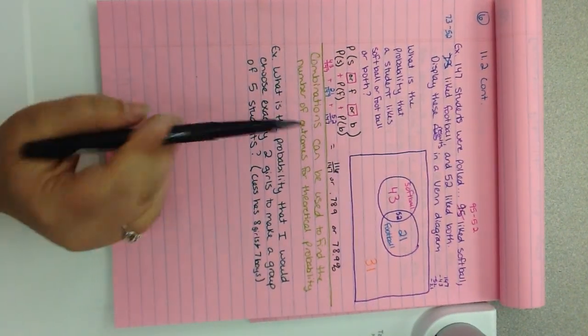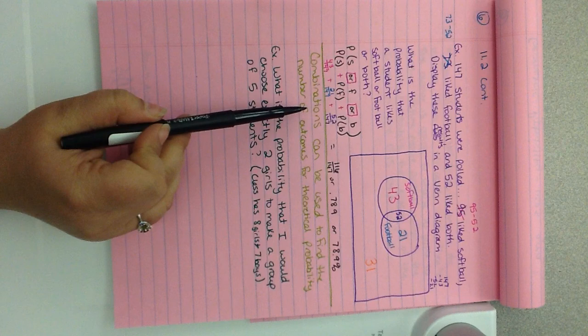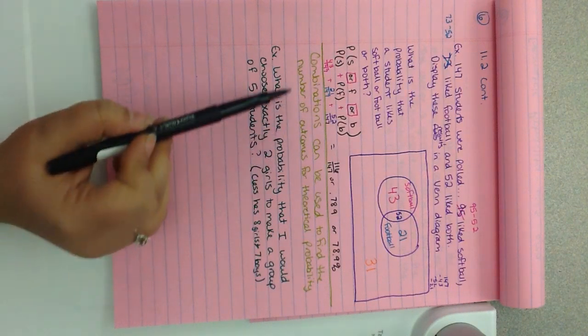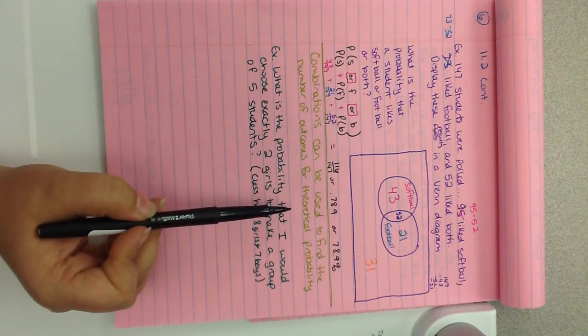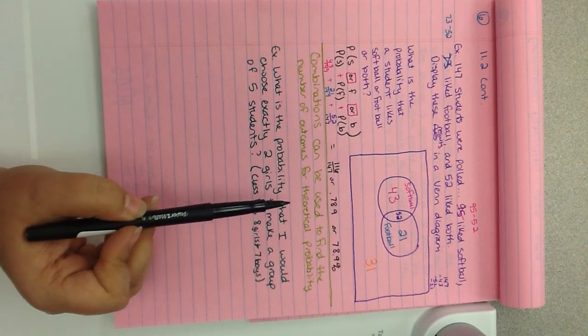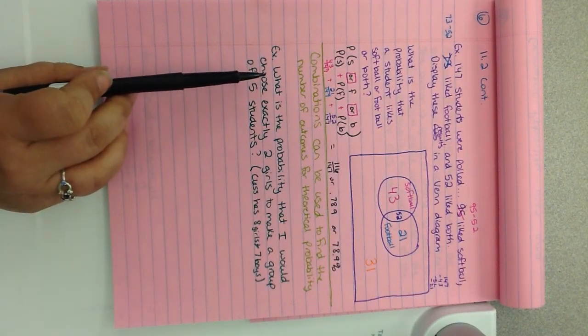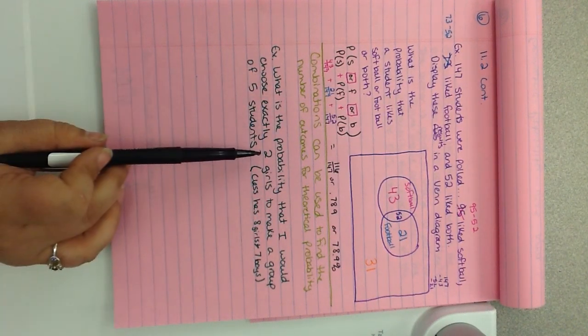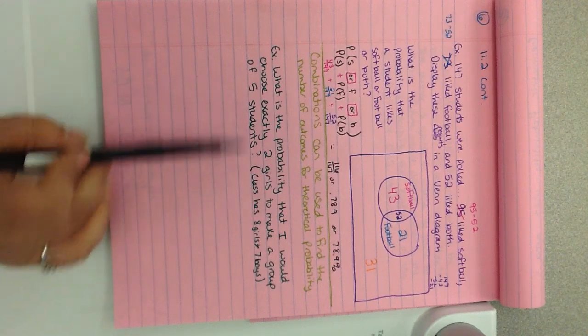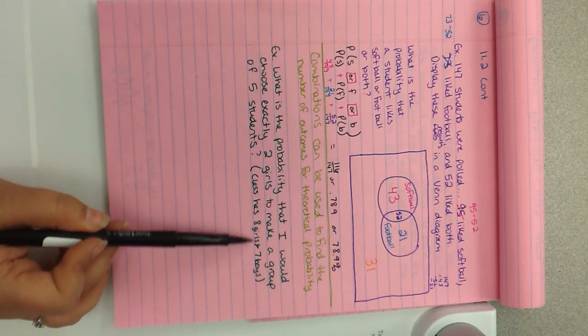Now in 11.1 we learned about combinations. Remember, they can be used to find the number of outcomes for theoretical probability, so when each thing is equally likely. So what is the probability that I would choose exactly 2 girls to make a group of 5 students if a class has 8 girls and 7 boys?